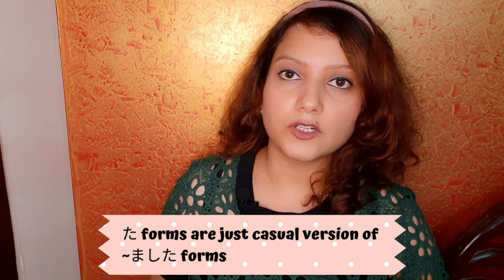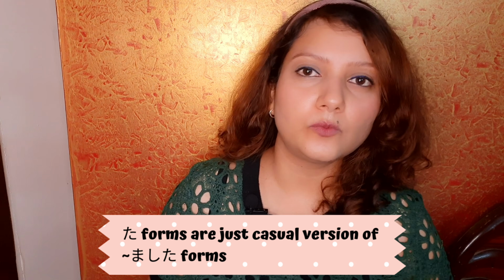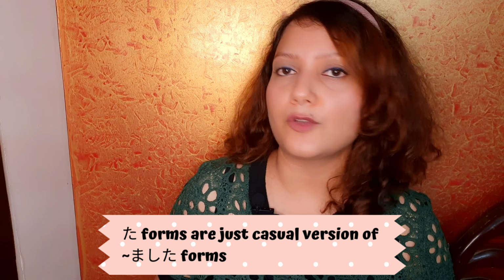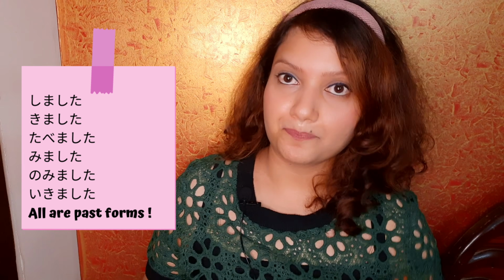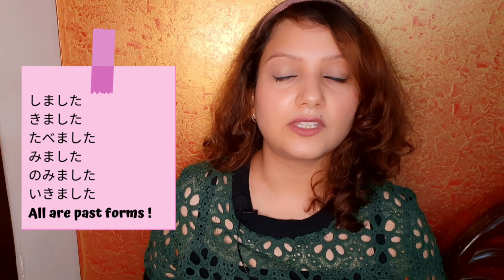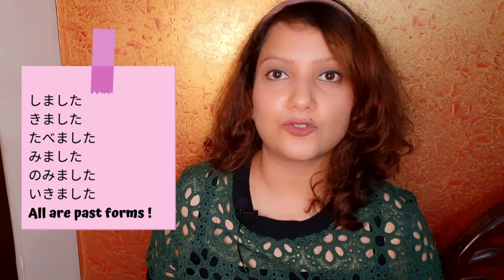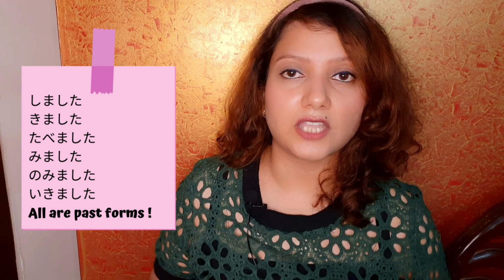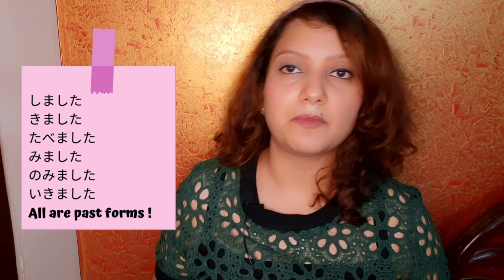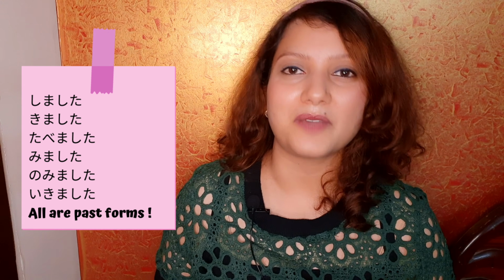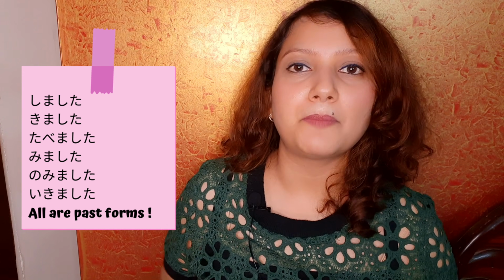These ta forms of the verb are actually the more casual version of the past form of the verbs. You've already learned how to make past forms, right? For example, shimasu changes to shimashita. Tabemasu will change to tabemashita. Kimasu will change to kimashita. So these mashita forms of the verbs are actually past tense, right? Shimashita, kimashita, tabemashita, nomimashita. All these are the past form of the verbs. That is, I did, I ate, I drank, etc.